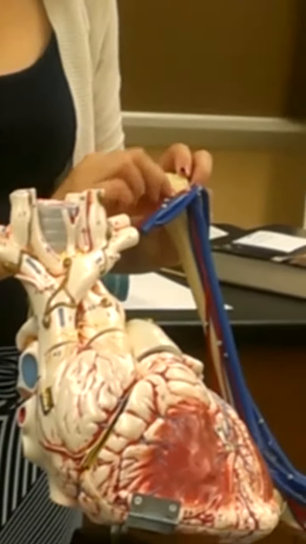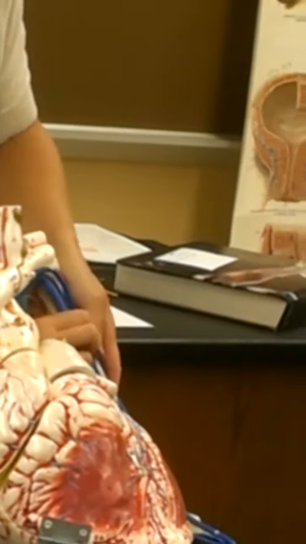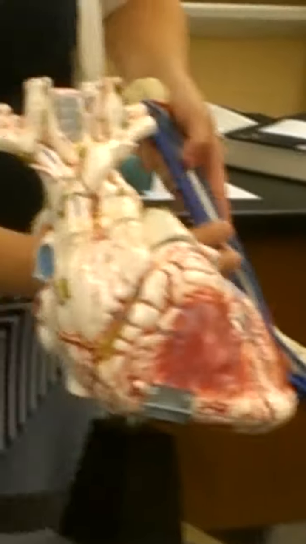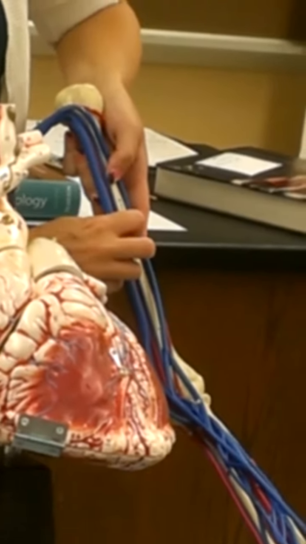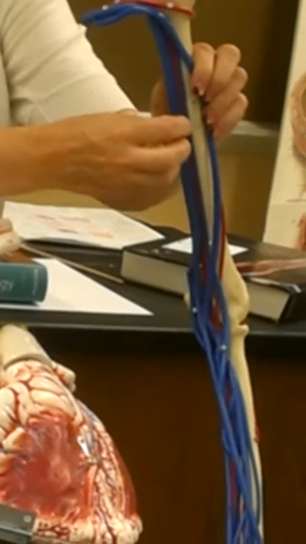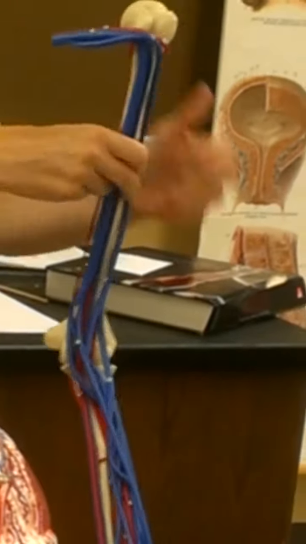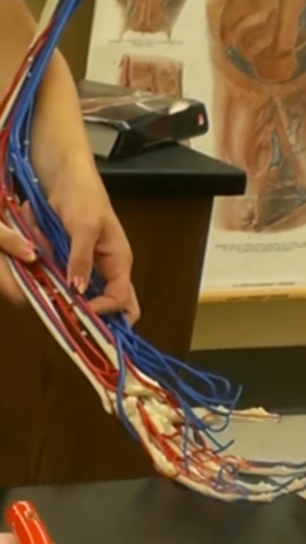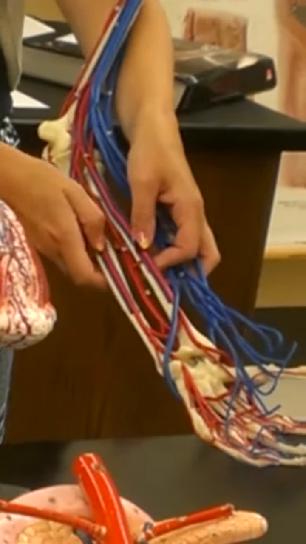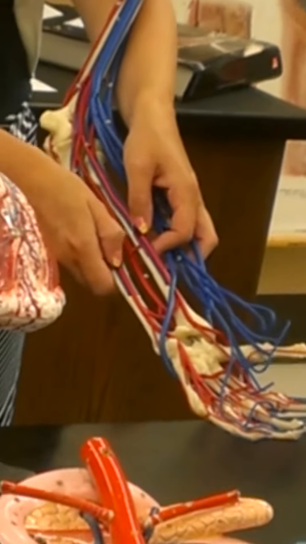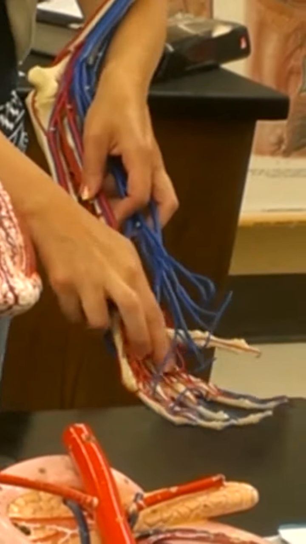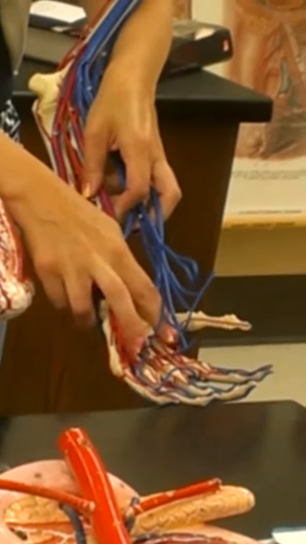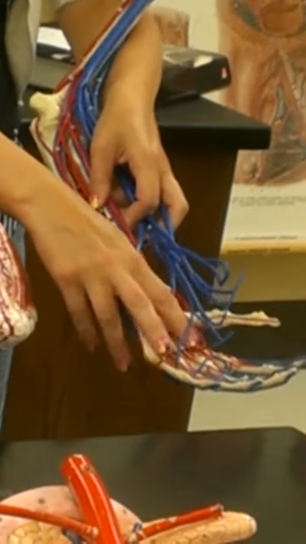As the axillary artery goes into the arm, right where it's on the bone there, do you see that big red thing on the bone? That's the brachial artery. The radial artery on the radius. The ulnar artery on the ulna. And then the palmar artery on the palm of your hand. So it's this whole network of arteries on the palm.